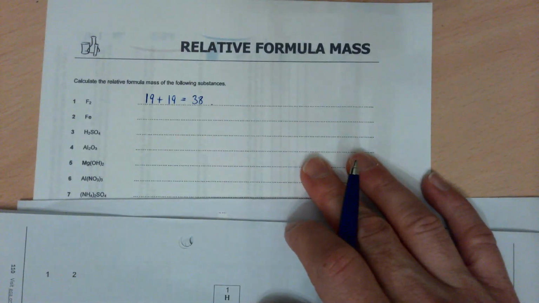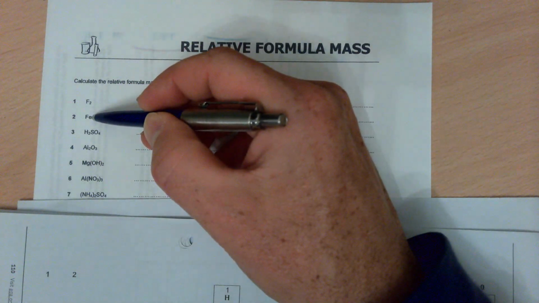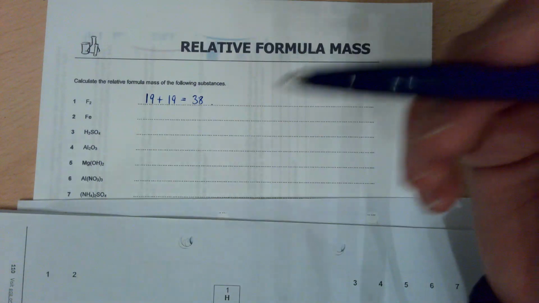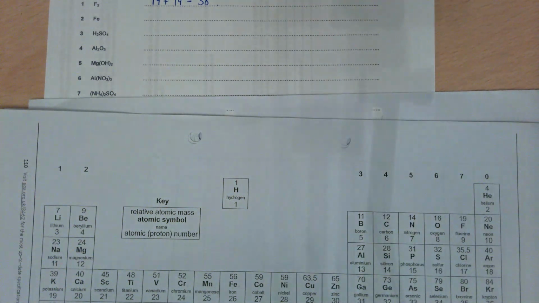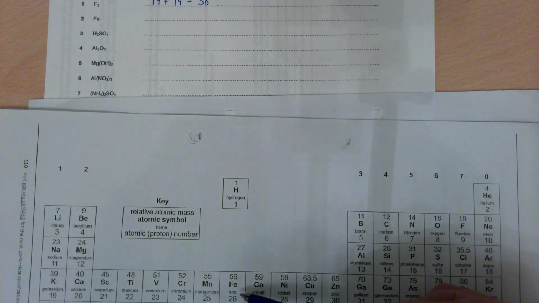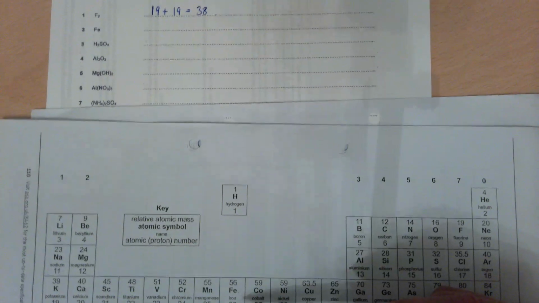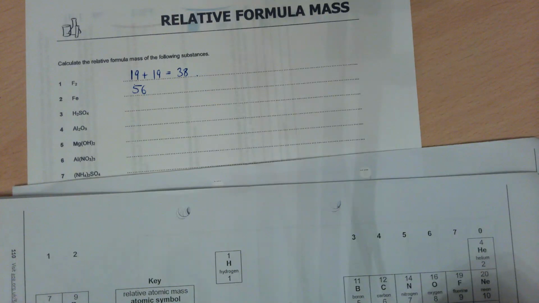Now, when you see elements that are metals, they're always written on their own, and so you simply have to write down the number that's in the periodic table. You find iron on the periodic table. Iron is a transition metal. A little chance to remind you, you're expected to know, at least for triple, that transition metals typically have high melting points compared to the group 1 metals, but also that transition metals have coloured compounds. Useful thing to know. Anyway, let's get back to this. So you look at the number there, 56. You simply have to write down 56. So the mass of 1 mole of iron is 56.